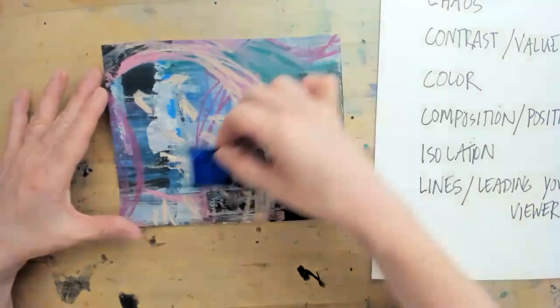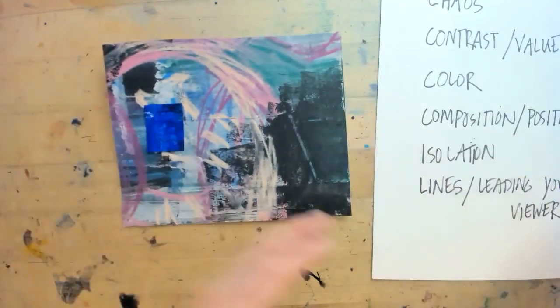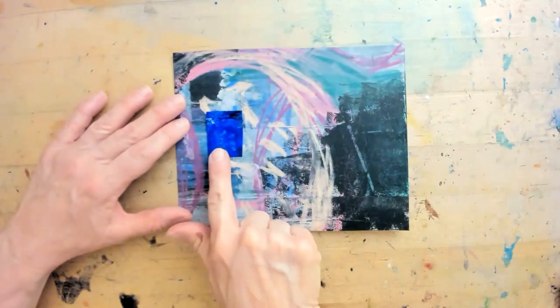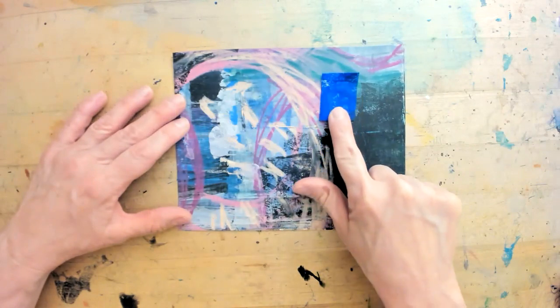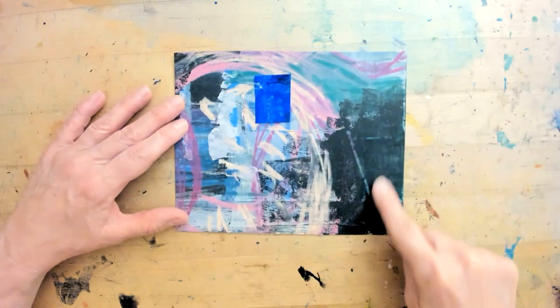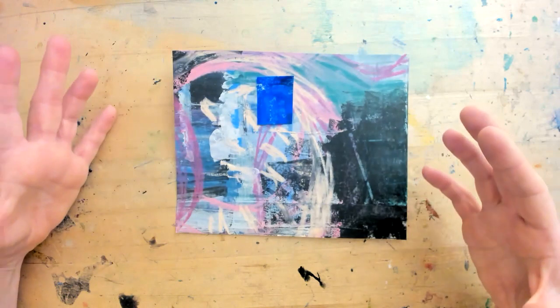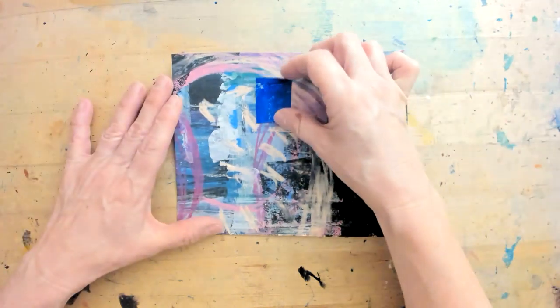When I put what I want to be my focal point on here, it gets lost. It doesn't really stand out no matter where I put it. And that's because there's so much going on in the background here that it creates chaos. So when we make collages, we need to control the chaos.